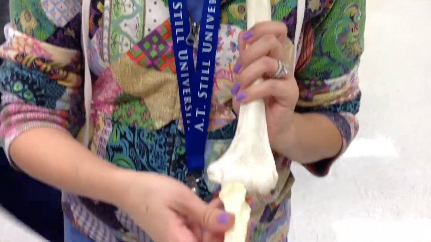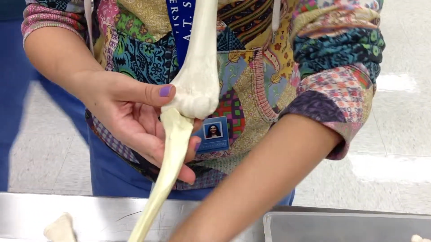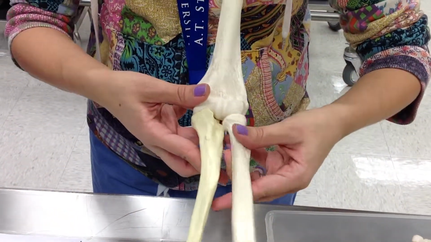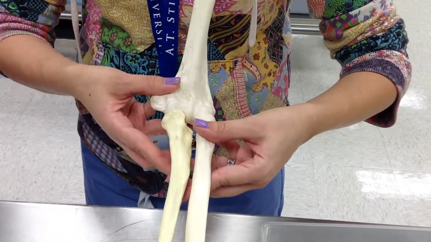So here's our ulna, and it's going to attach right here. And then here's our radius, and our radius is going to attach right here. So they fit perfectly together.